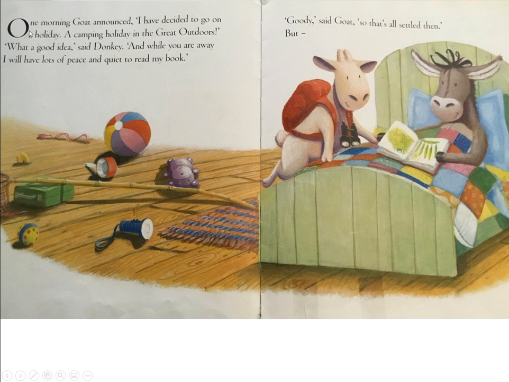So, one morning, Goat announced, "I've decided to go on a holiday, a camping holiday in the great outdoors." "What a good idea," said Donkey. "And while you're away, I will have lots and lots of peace and quiet to read my book." "Goody," said Goat. So that's all settled then.